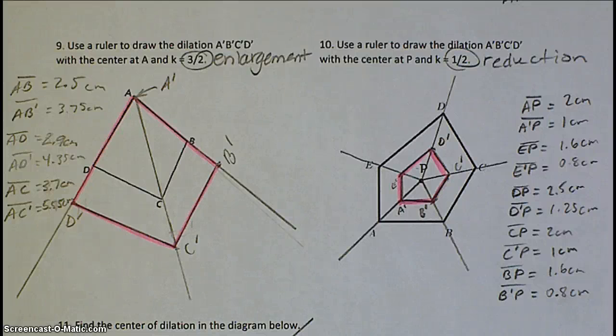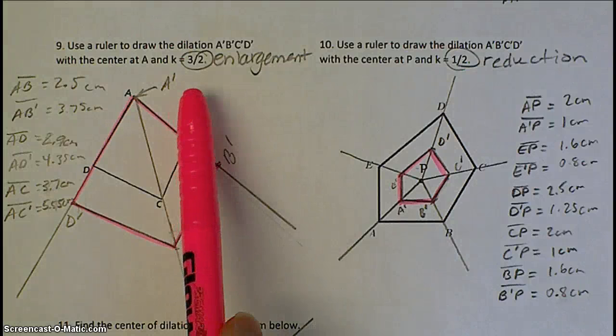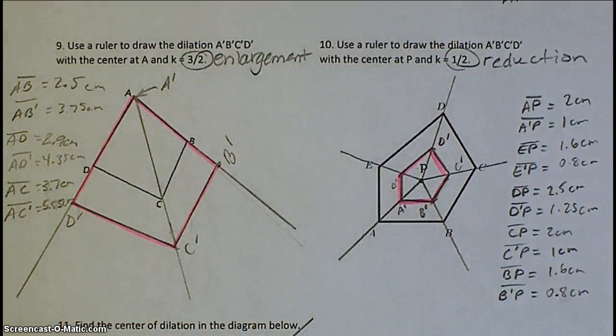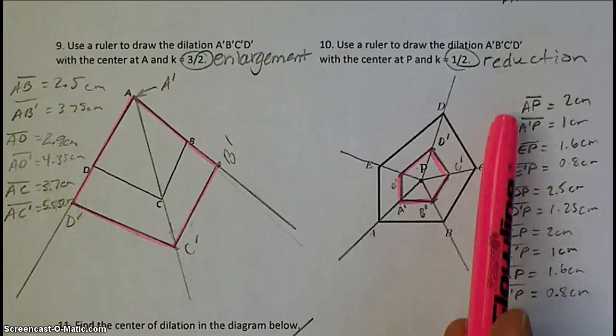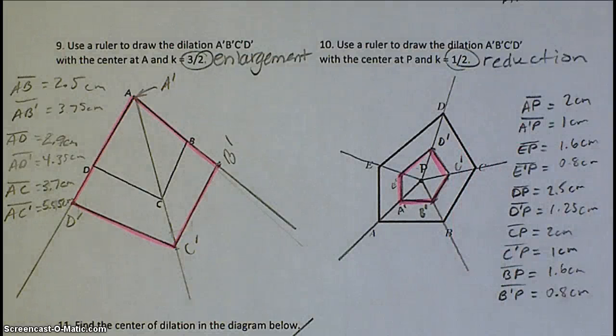Here are the answers to questions 9 and 10. Be careful, even though 3/2 looks like a fraction, it is greater than 1, so this shape should be getting larger. And since your center of dilation is one of the vertices, that point does not move at all. In question number 10, the center of dilation is inside of the figure, and it is a reduction, so it should be getting smaller.